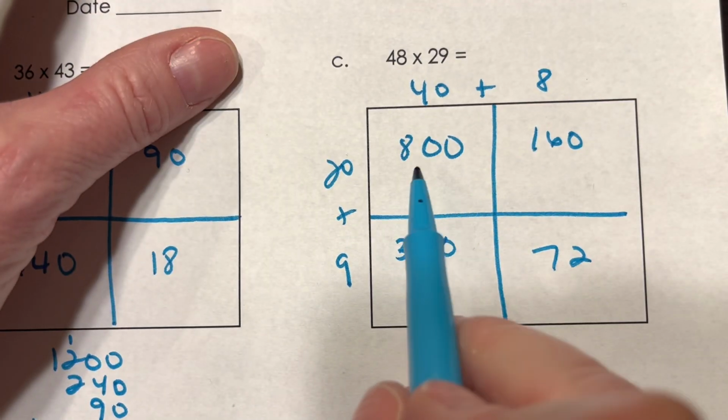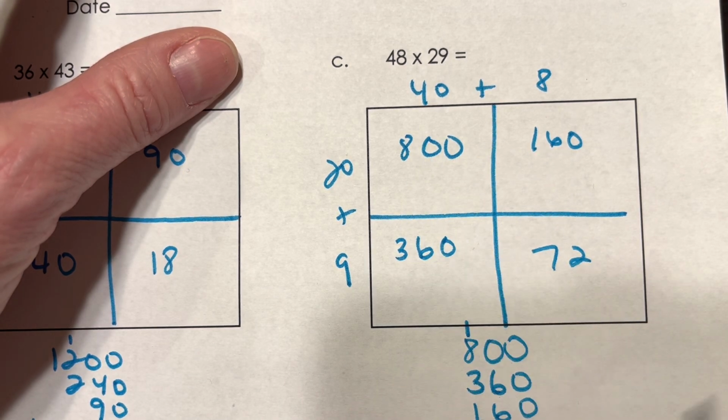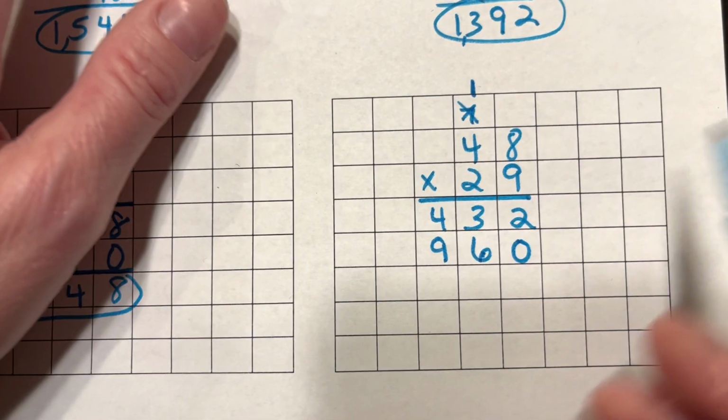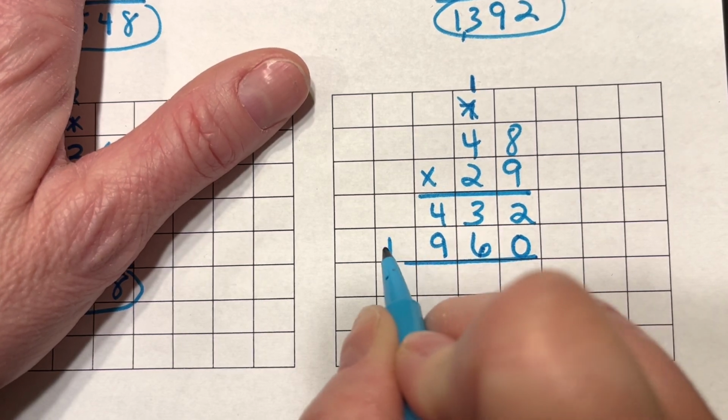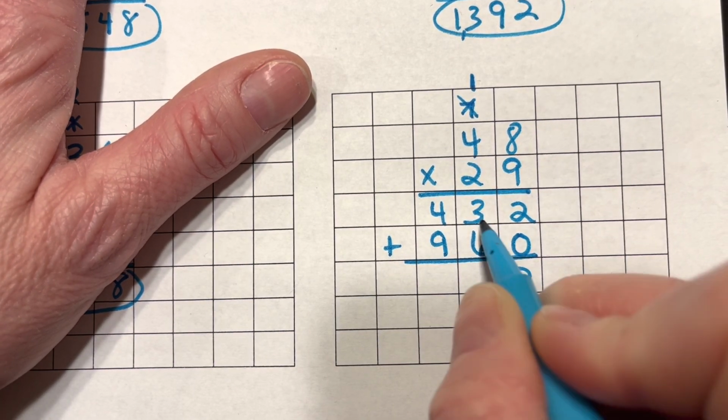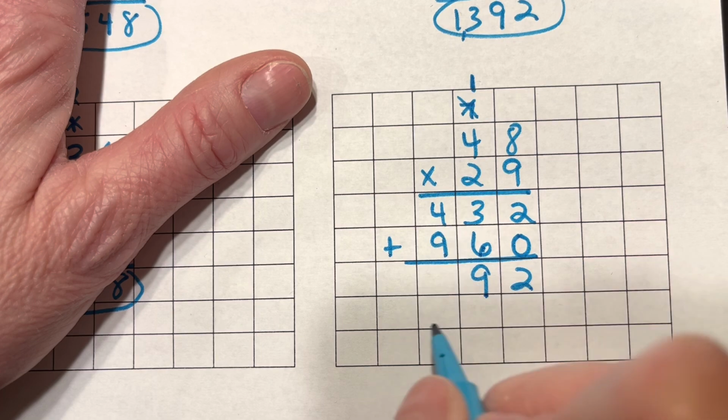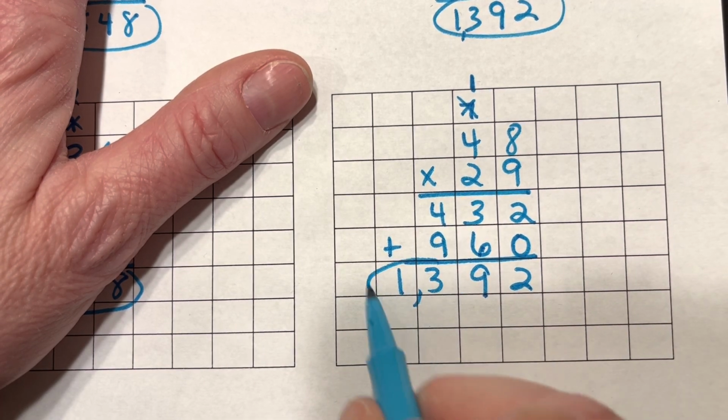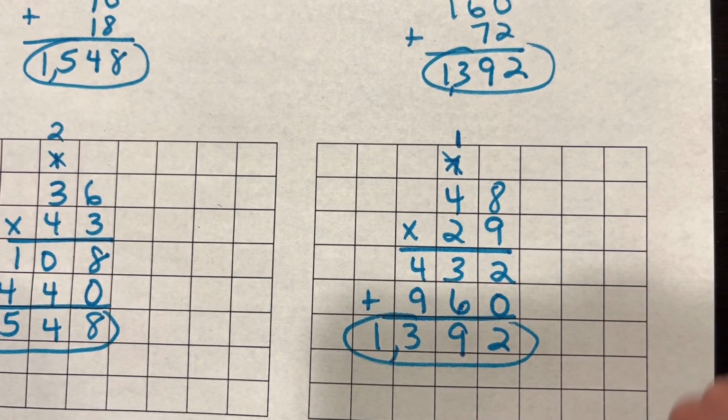And now we get the 800 plus 160, the 960, when you do the 20 times the 48, which is what we just did. And we'll add those together. 2 plus 0 is 2, 3 plus 6 is 9, and 4 plus 9 is 13. And voila, we have a matching answer.